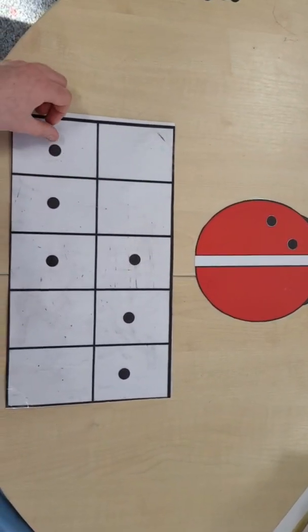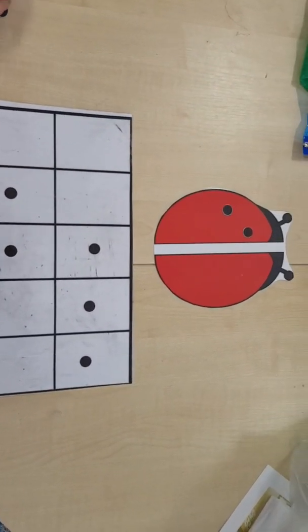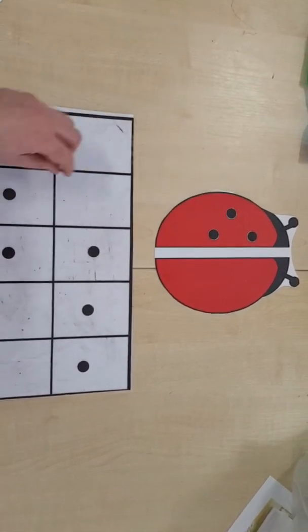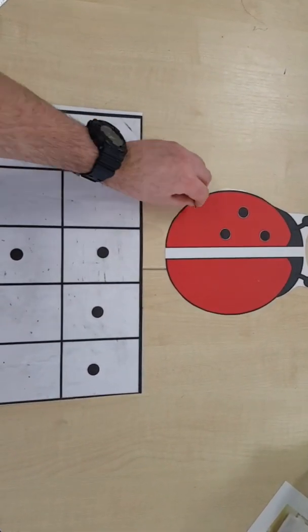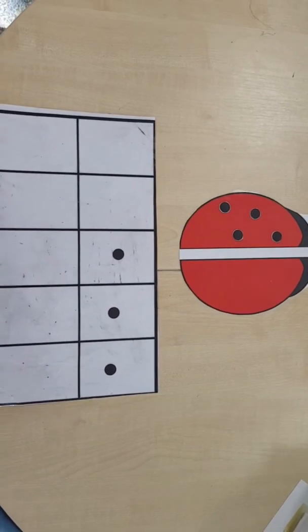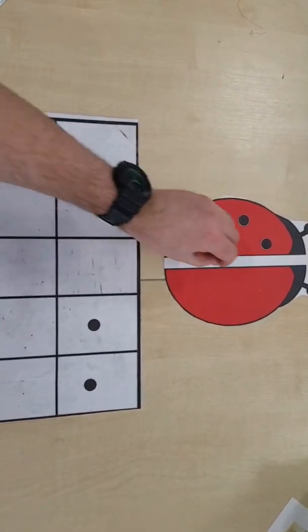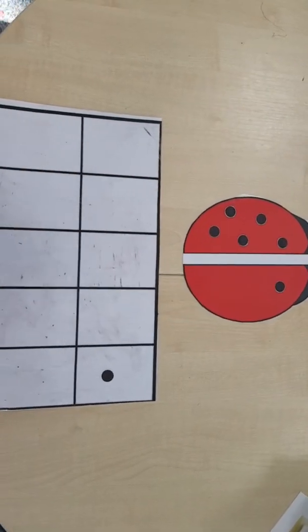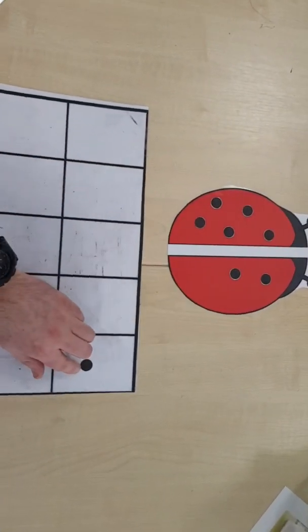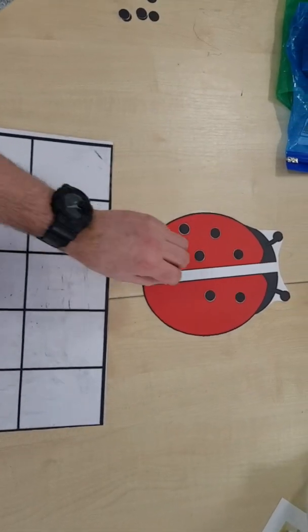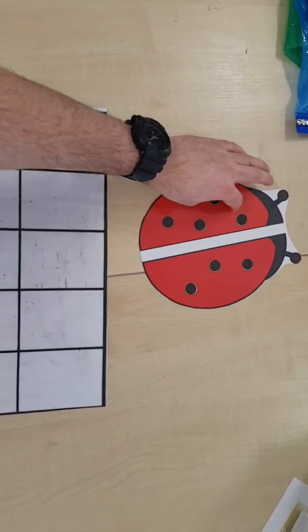How might I organise my spots this time? Some good guesses. I'm going to leave those on that side. And like that.